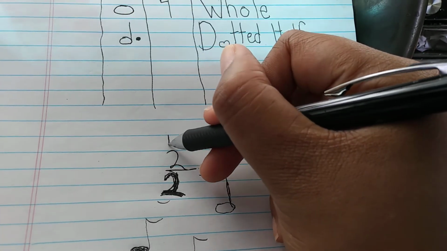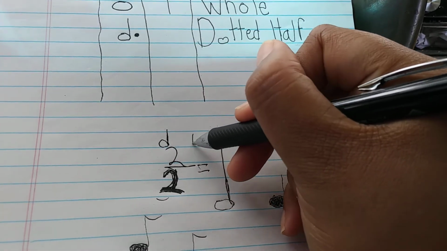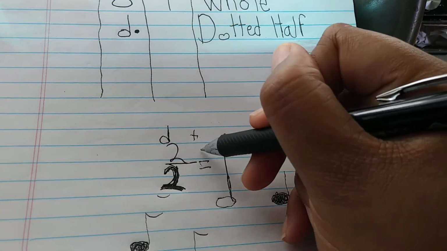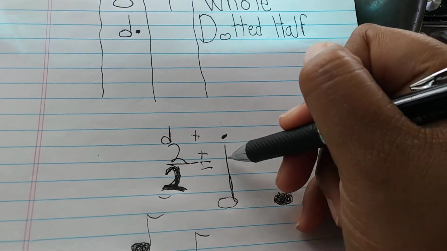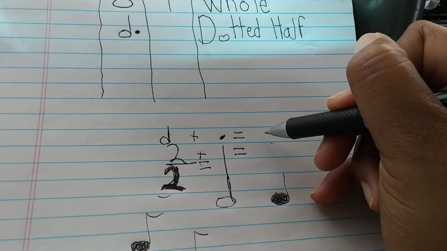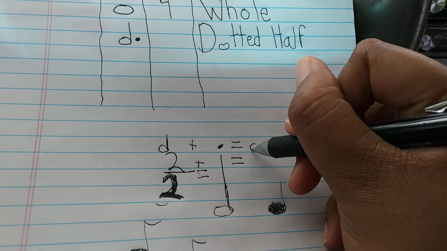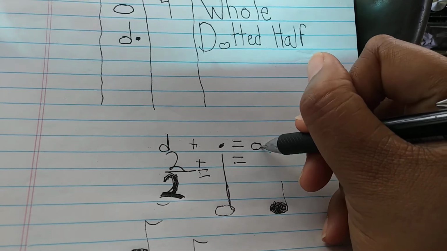Okay, here's my half note plus my dot, which is my 2 plus 1. Look at what it equals. My half note plus a dot equals a dotted half note.